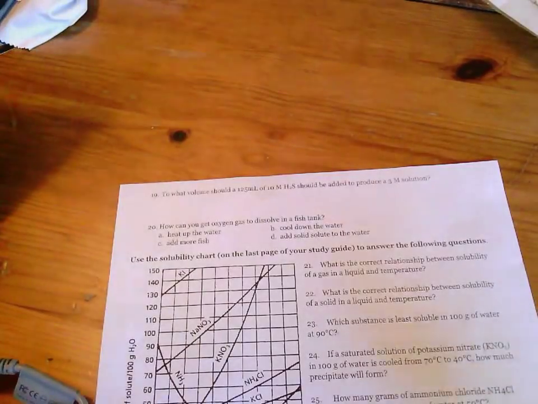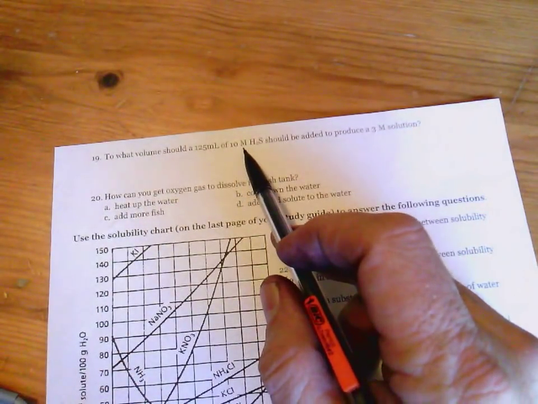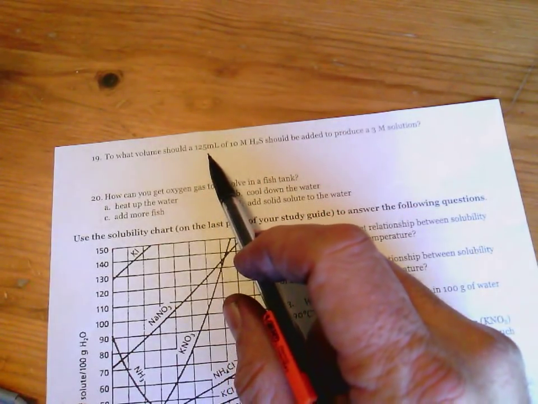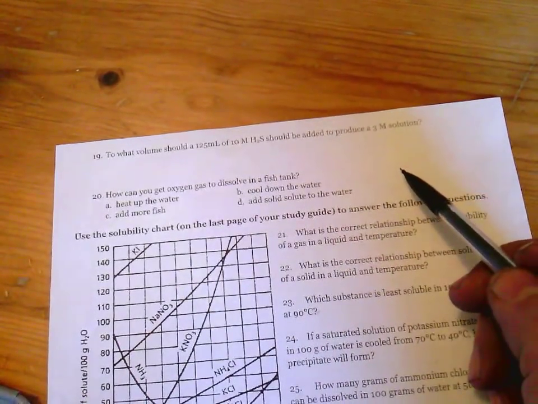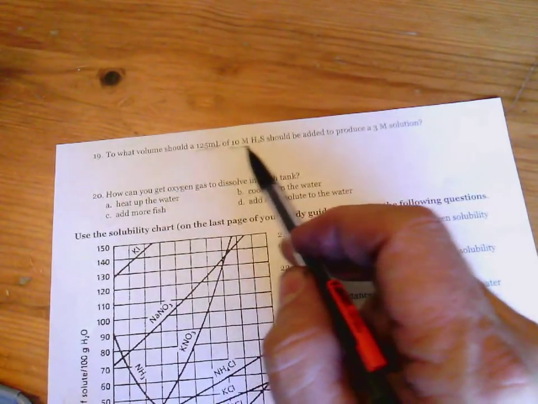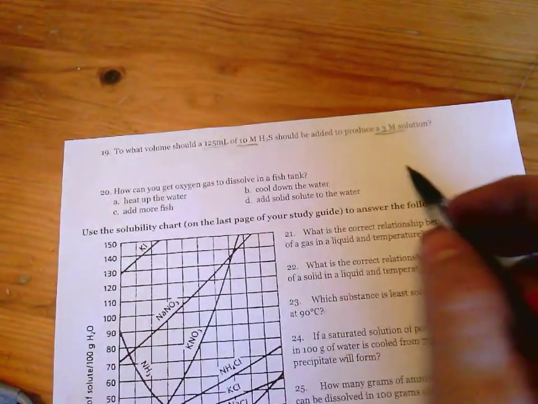19. To what volume should 125 milliliters of 10 molar H2S be added to produce a 3 molar solution? Okay, so they're basically asking how much, and I see a volume, a molarity, and a molarity. So that's M1 V1 equals M2 V2.